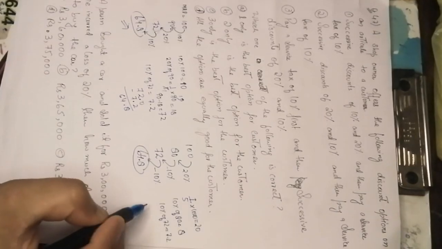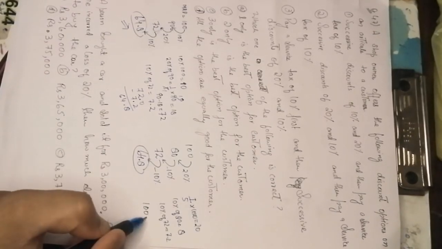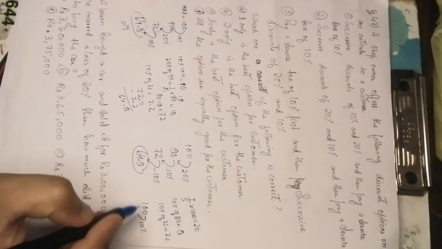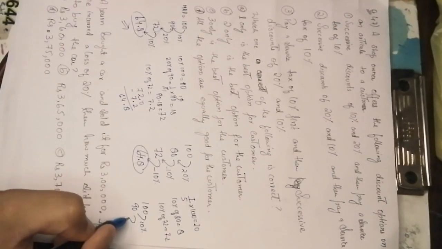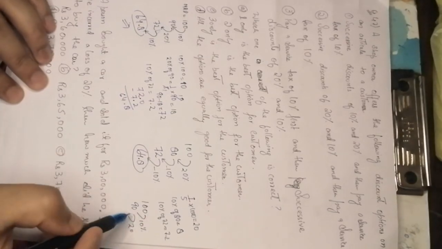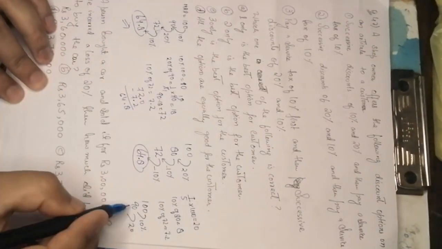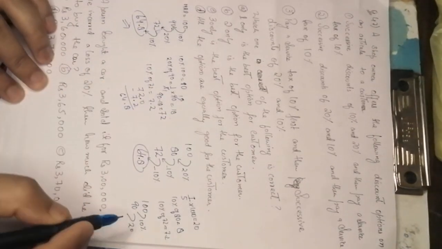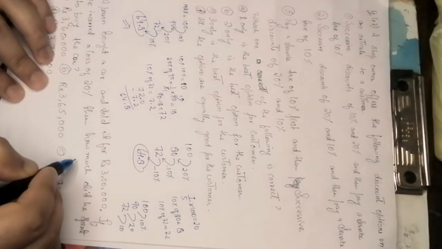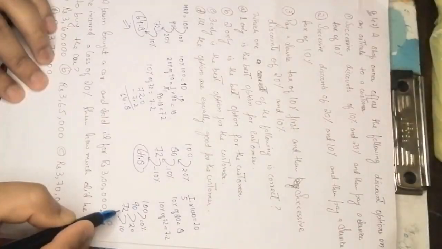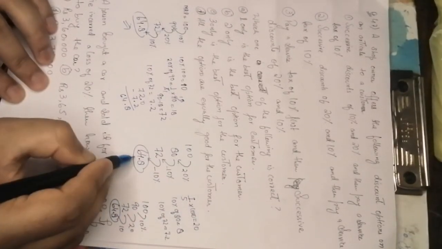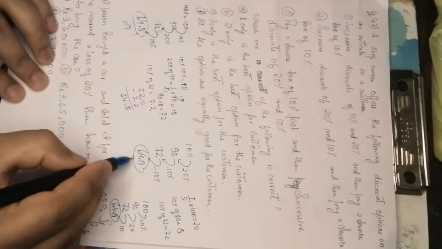Now the third is, he has 100 rupees. He first pays the service tax of 10 rupees, so he's selling at 90. Now he gives a 20% discount. 20% of 90 is 18, and 90 minus 18 is 72. Now he again gives a discount of 10%, that is again 7.2. That's again 64.8. So the selling price of the product remains the same.